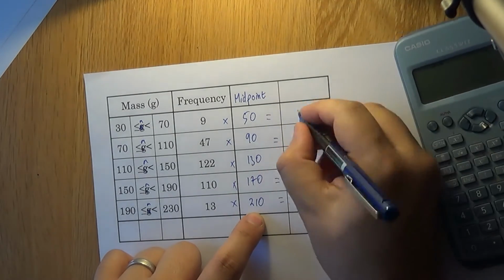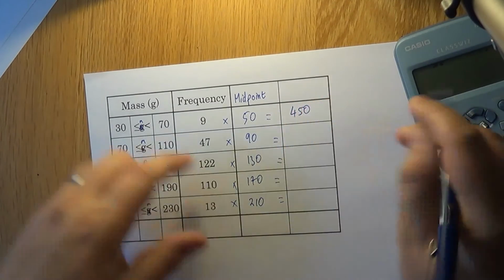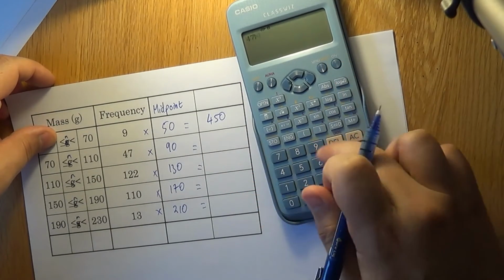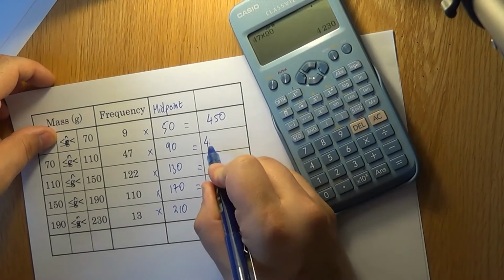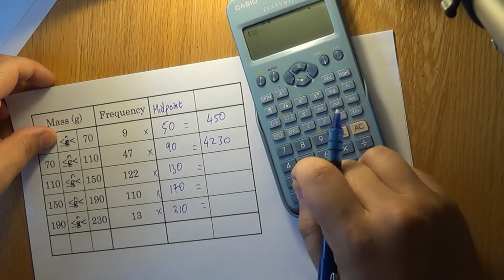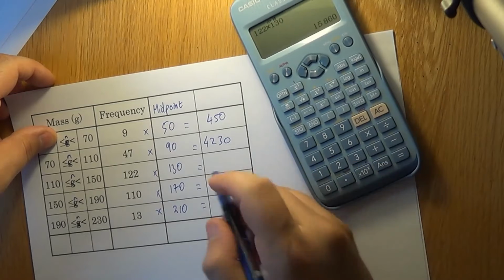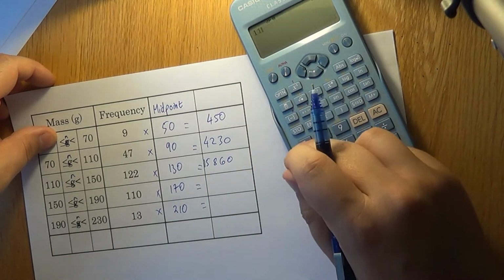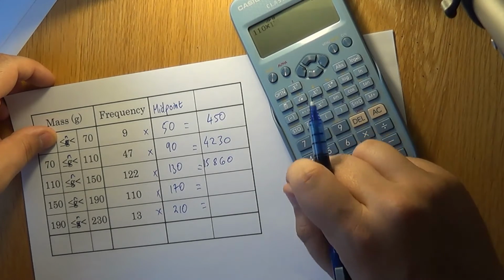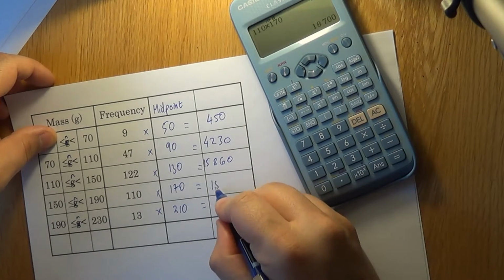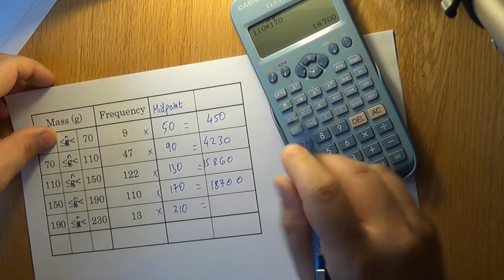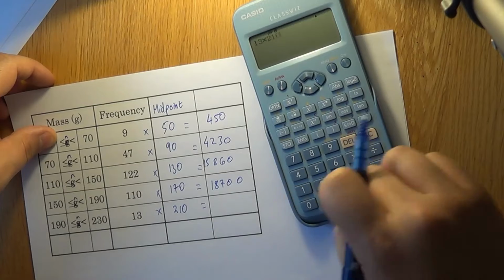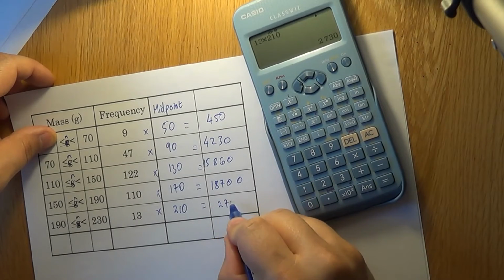And very quickly, we can use our calculator to get these values. That's 4230. That's 15860. 18700. And that's 2730.